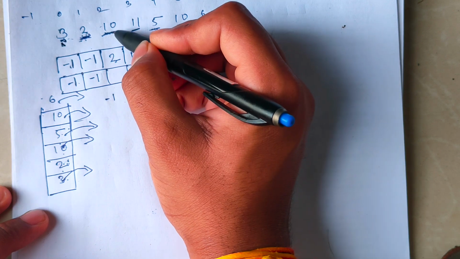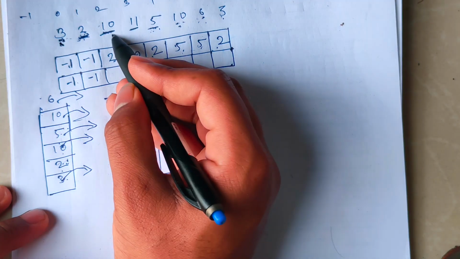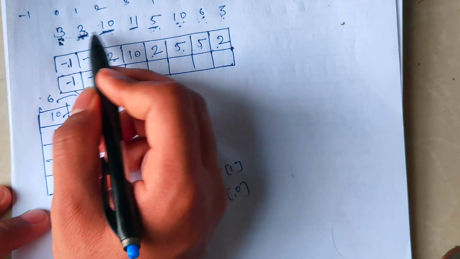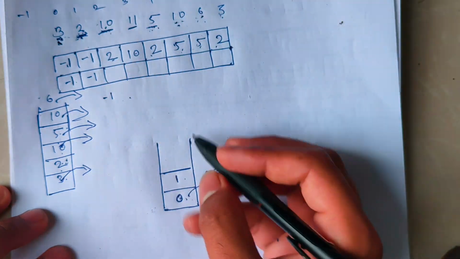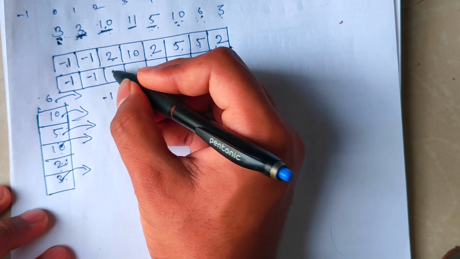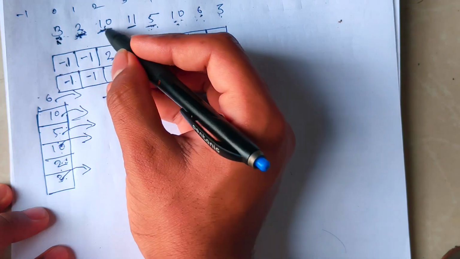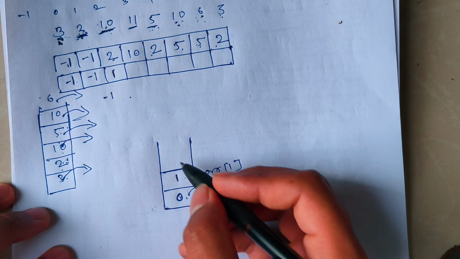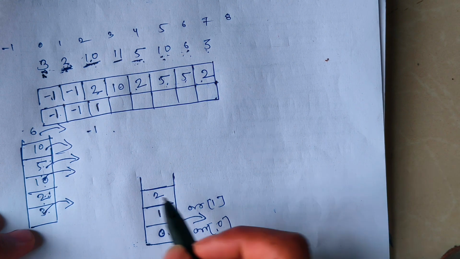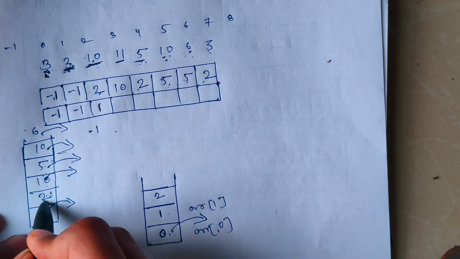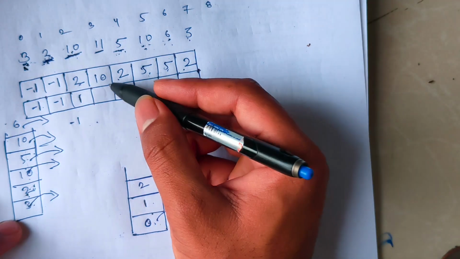Now compare 10 with arr of 1. When we compare 10 with arr of 1, that is 2. 2 is lesser than 10. That's why for 10 here its position is 1, so we will set it to 1. Now we can push its position, 10's position, which is 2. Okay. We're doing the same thing, but here we were pushing the element. Here we are pushing the position of the element. Okay.